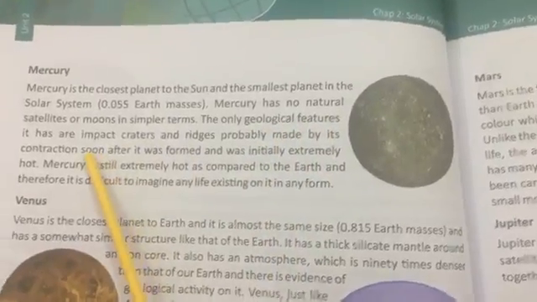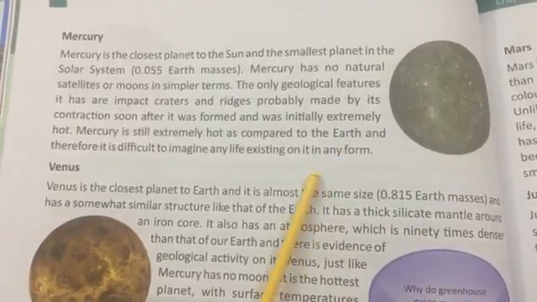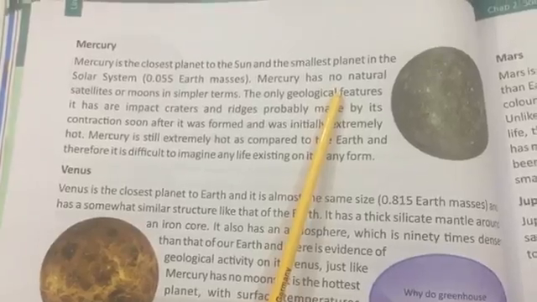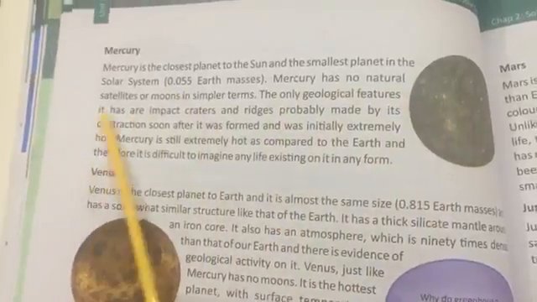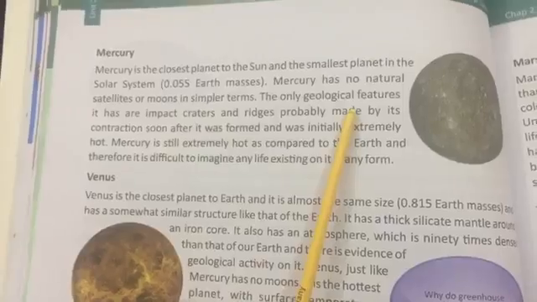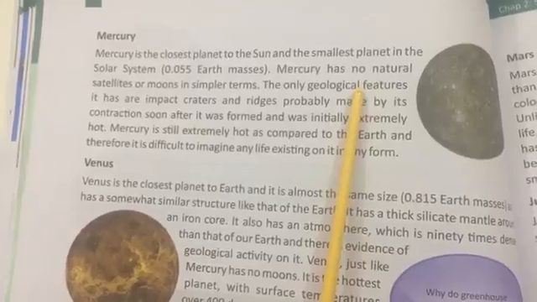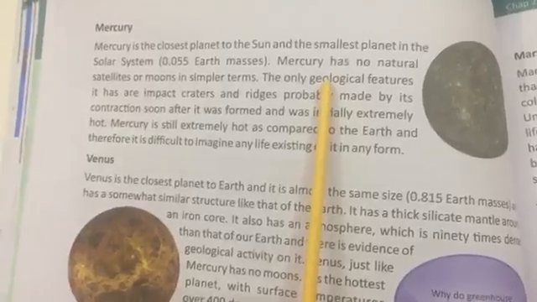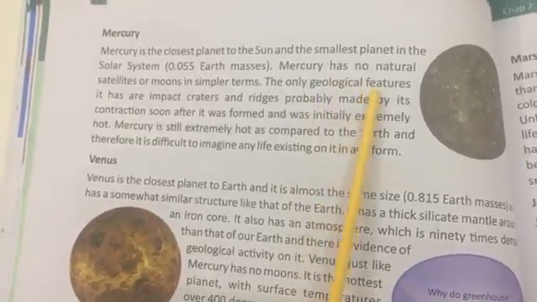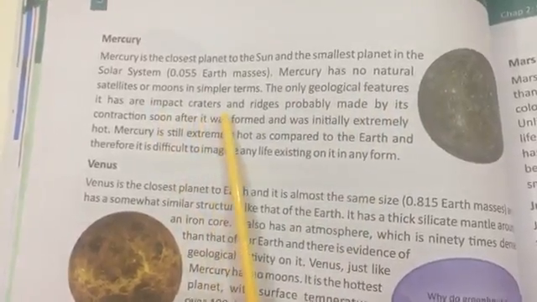Mercury has no natural satellites or moons, in simpler terms. Natural satellites means the moons and celestial bodies orbiting it. So it does not have any natural satellites, and there are geological features. Geological features, which we have discussed in the first unit, means the mountains and the plateaus and all the other geological landforms, right? So it has the geological features, and it has impact craters and ridges.